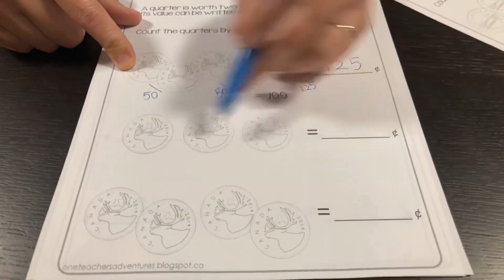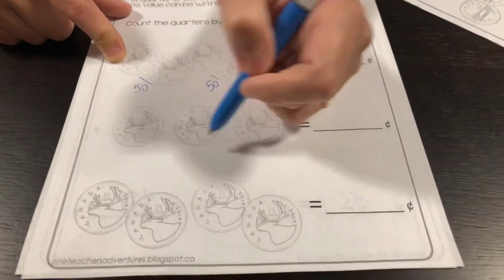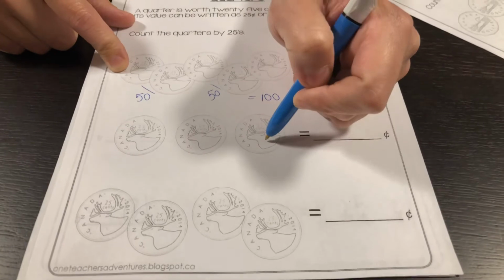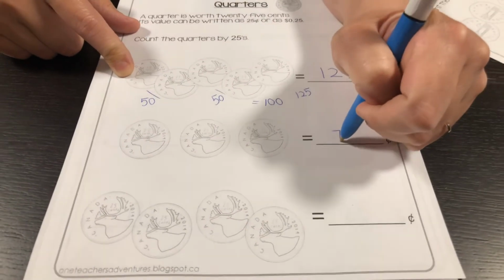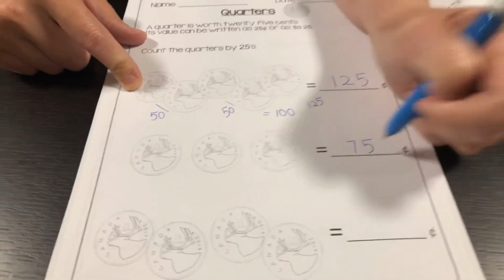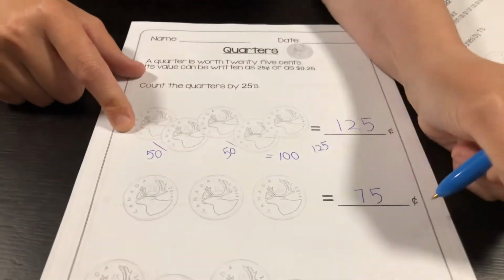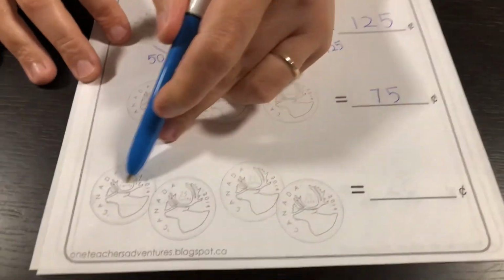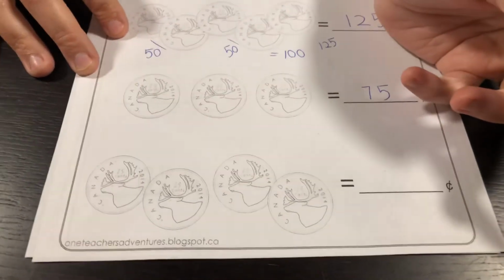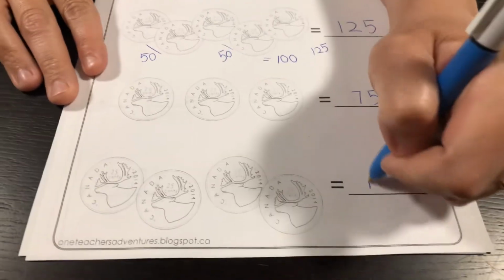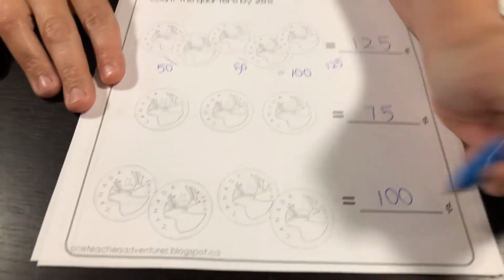Now here we have 1, 2, 3, okay? So it's 25 plus 25 is 50, plus another 25 is 75. 75 cents. So those 3 quarters are 75 cents, okay? Now, remember what I said, if you have 4 of them, it equals $1, and $1 is 100 cents. Okay?